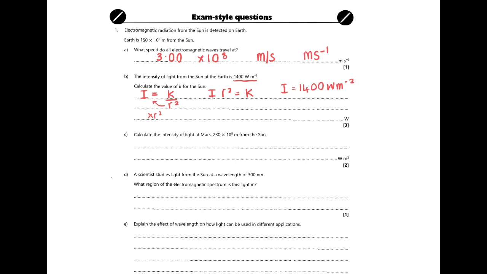So R is our distance of Earth from the Sun here. So it's 150 times 10 to the power of 9. So to get our final answer for K, we need to do both of those numbers. We do 1,400 times, but this is important to get right.